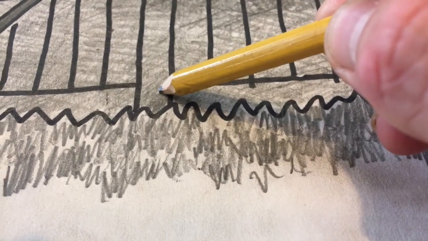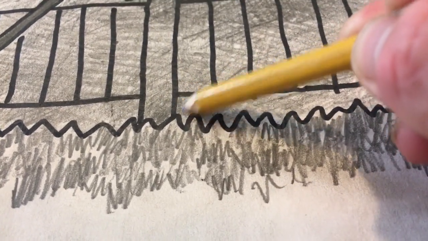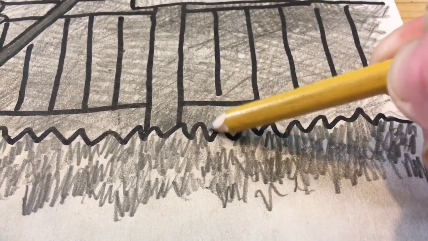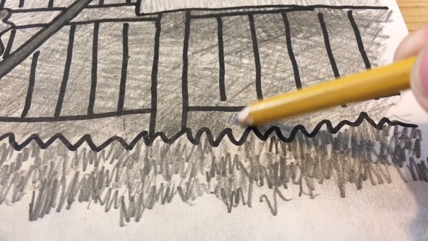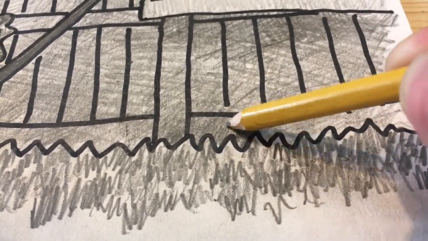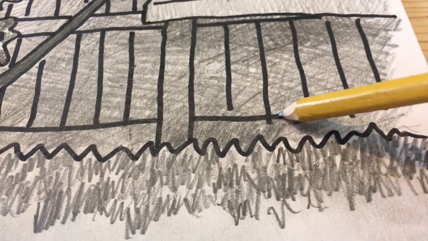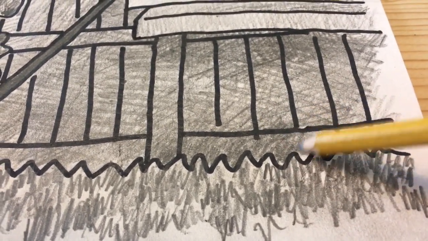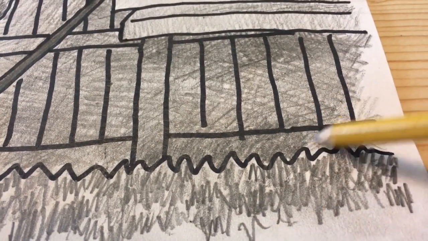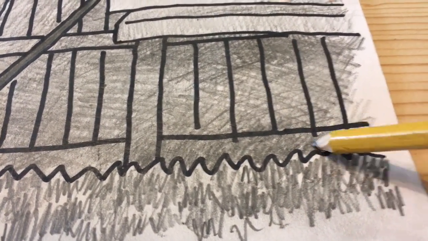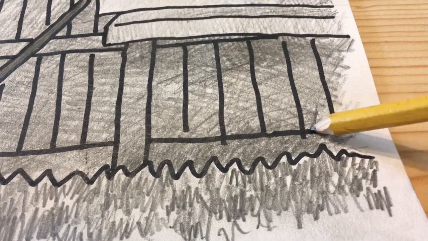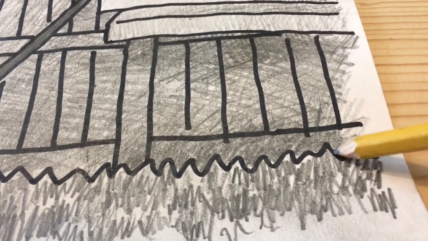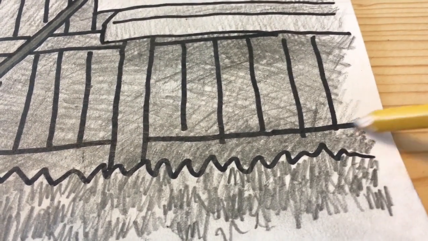Speaking of that, I kind of like how I just made that part of the fence darker. Maybe I'll do all that. Oh yeah, that's kind of nice. Maybe start darker and shade into a lighter value as I go higher. Kind of makes the fence pop against the grass.